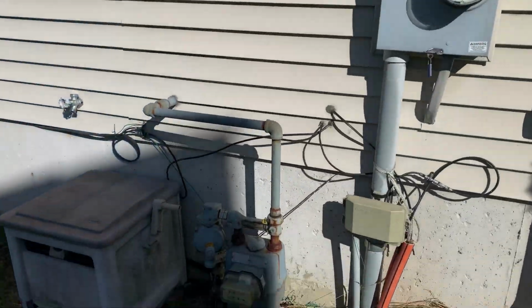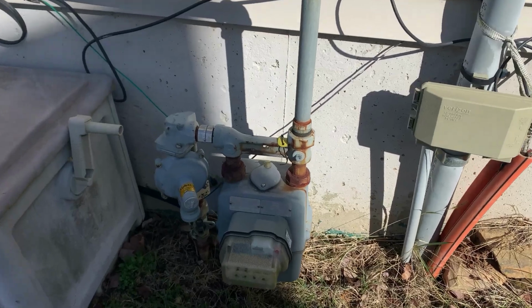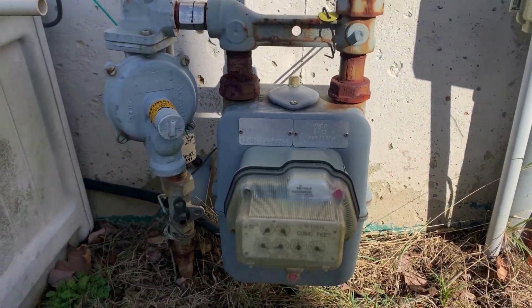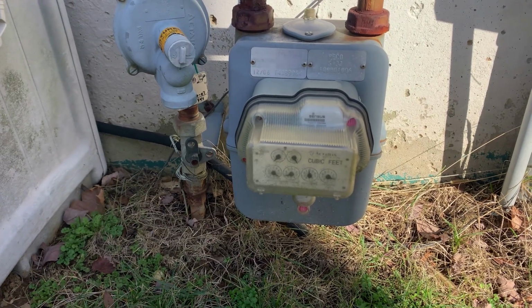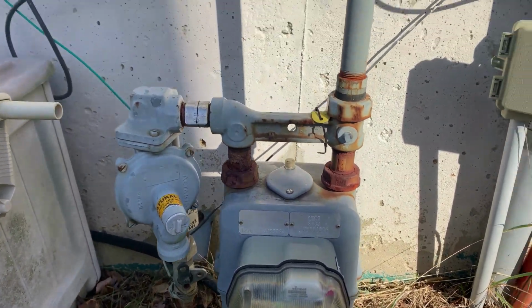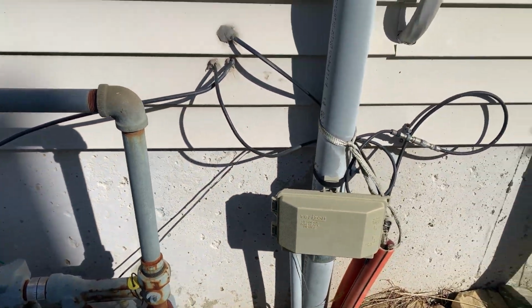Some other items you might find on a home inspection are a gas meter, where you're checking for rust, ground wiring, shut-off valves, and gas odors, and so forth. Gas meters can also be located in the inside of a building. Electric meters can also be located inside, but are primarily on the outside of homes.